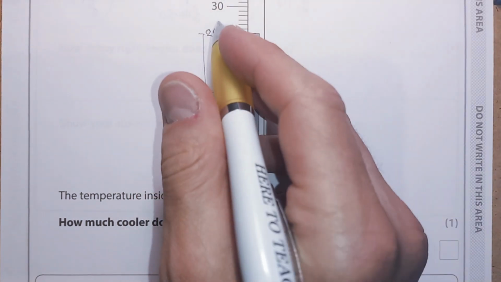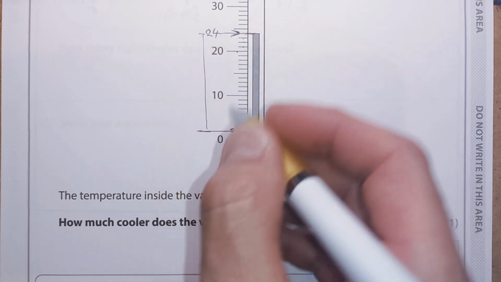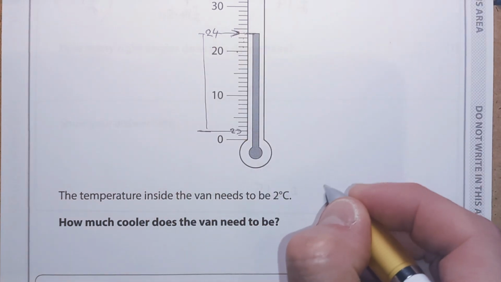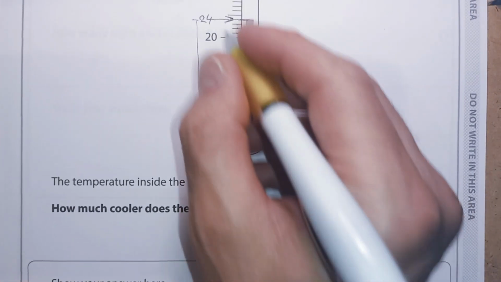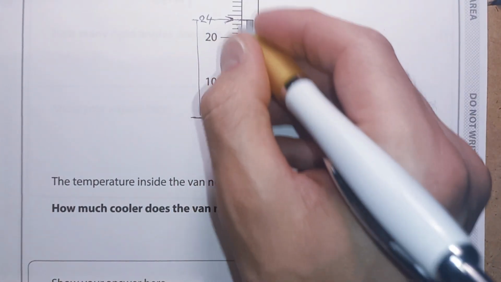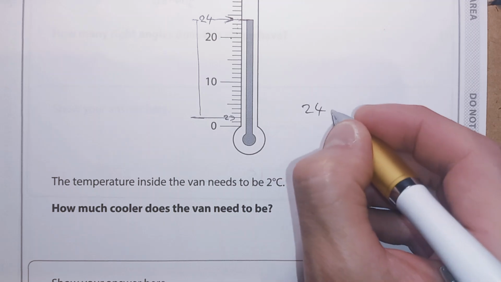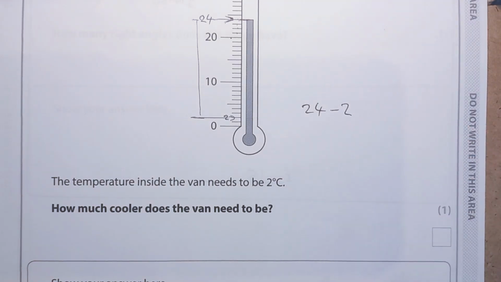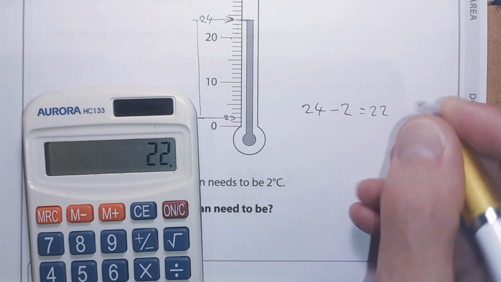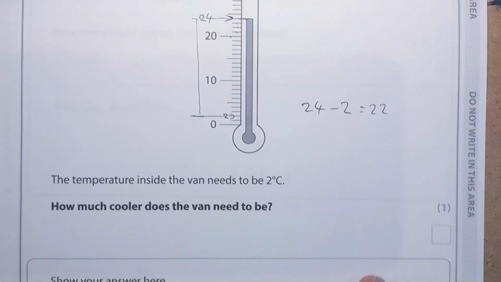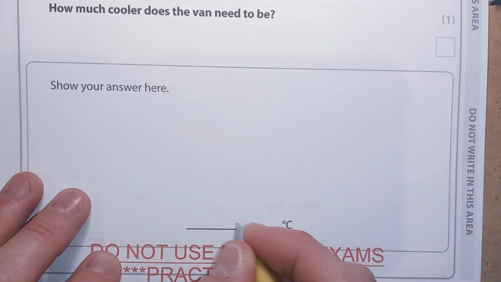In other words, if we want the difference between two numbers, we need to subtract one from the other. We want the 24, but we don't want this bit, so we can subtract 2. 24 minus 2 means it needs to reduce by 22 degrees. And we can write that down here on our answer line.